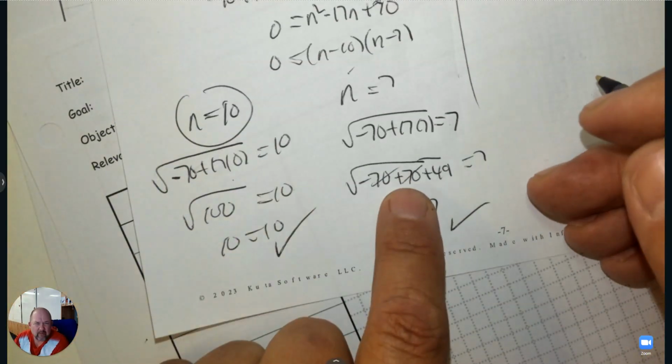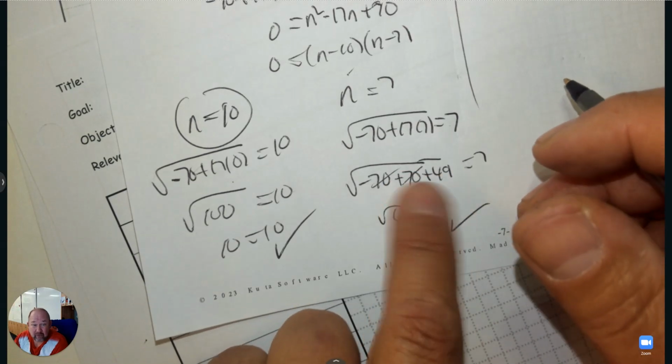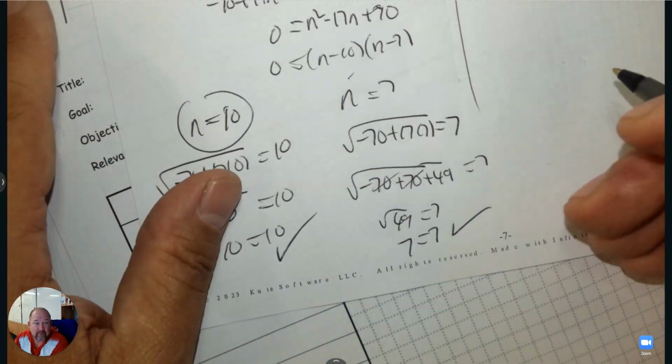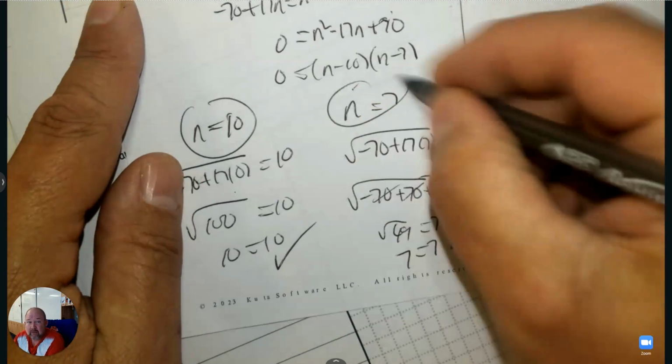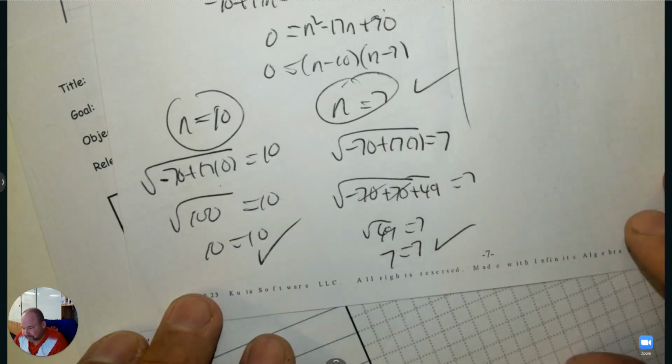So even if I was thinking, oh, what's 70 plus 49? It's 119. But 70 times 49 is better because then I can just cross out the 70s, makes it easier. So both answers work. Remember, one could work, both could work, both could fail.